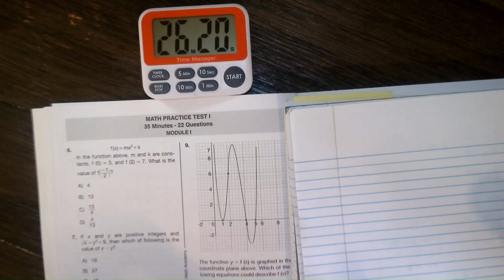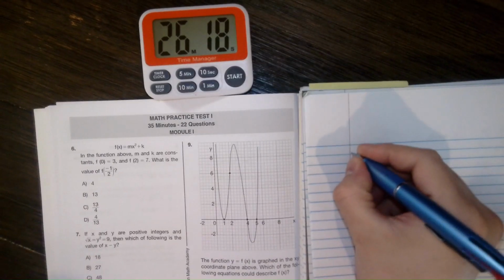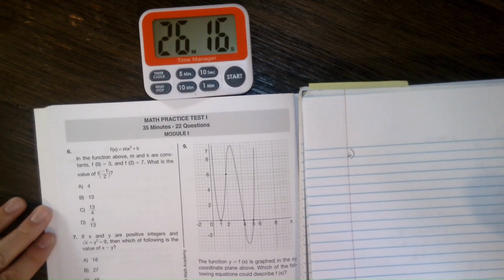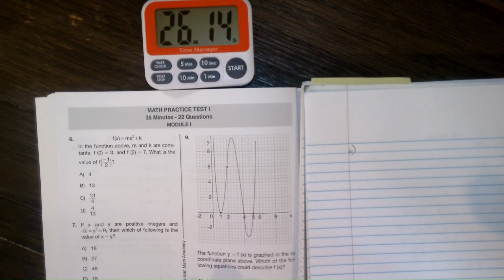All right, so number 6. In the function above, m and k are constants. F of 0 equals 3 and f of 2 equals 7. What is the value of f of negative 1/2?